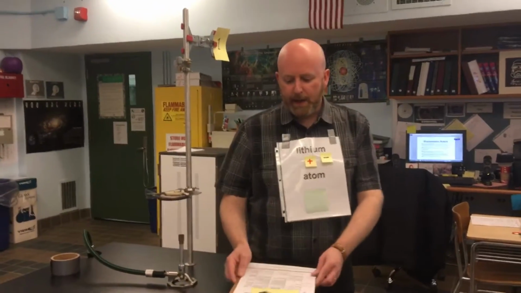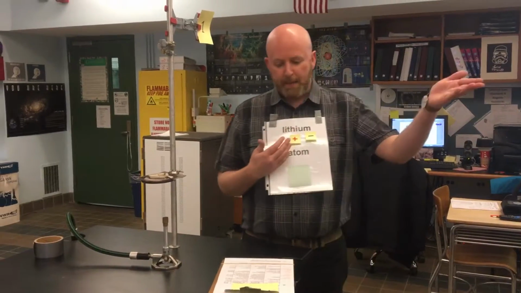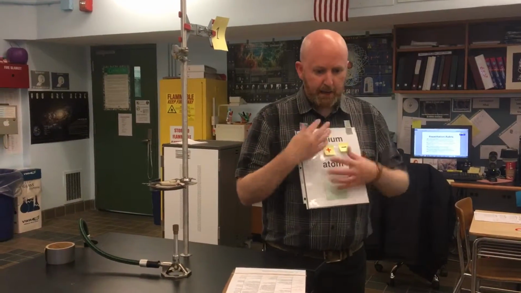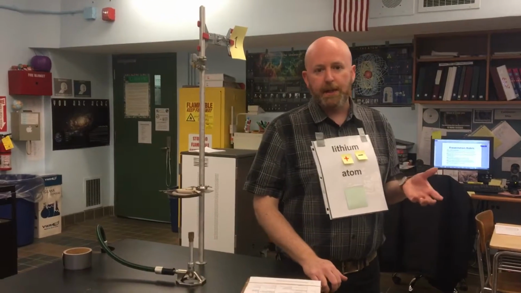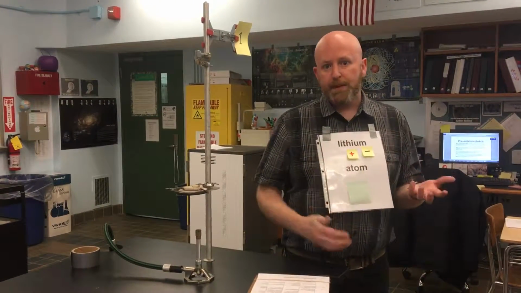And each student is going to have either a metal, like for instance I am lithium, or they will have a non-metal, which you will see in a second, which is chlorine. So the students would be spread out around the room and they would have to find, if a person is a metal, they would have to ensure that they find somebody who is a non-metal, and they would have a little negative sign to represent the electrons.